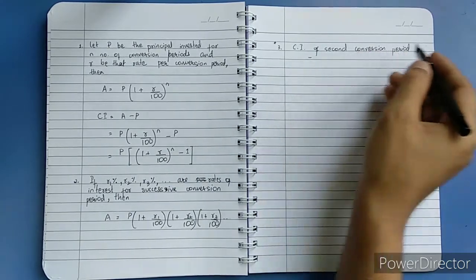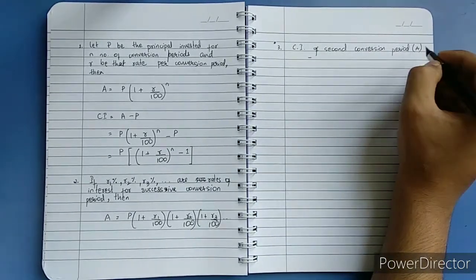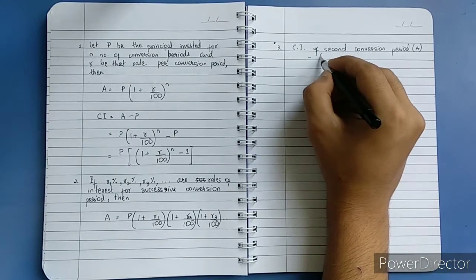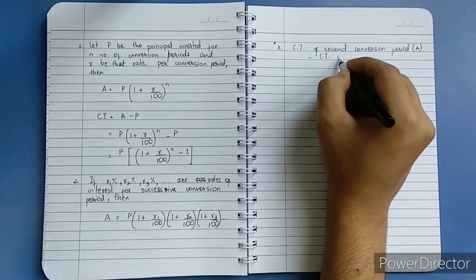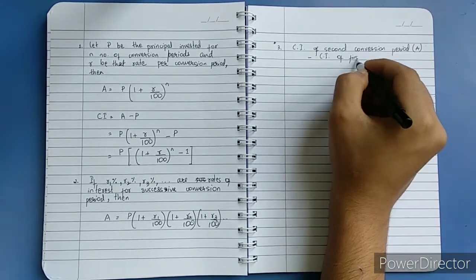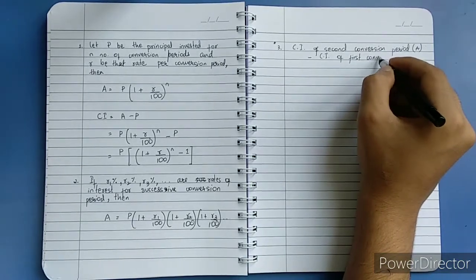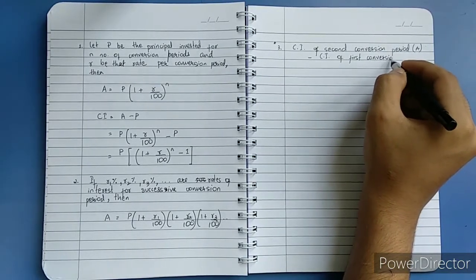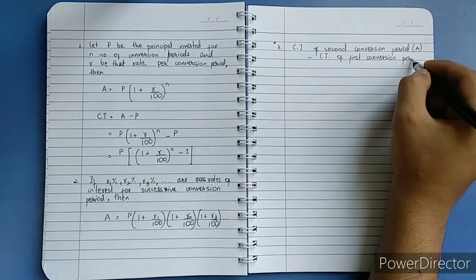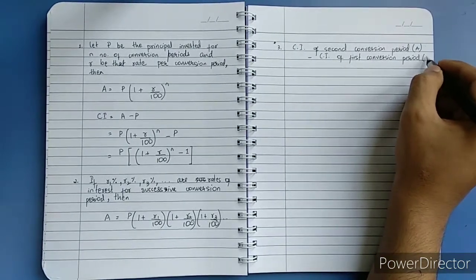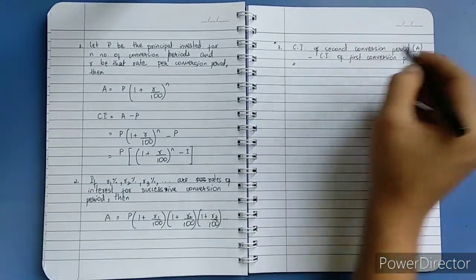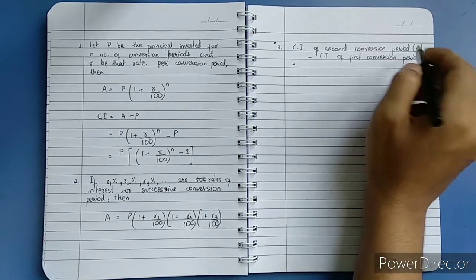So the compound interest of the second conversion period, minus the compound interest of the first conversion period, this is like a principal. So amount minus principal, what we get is the interest.